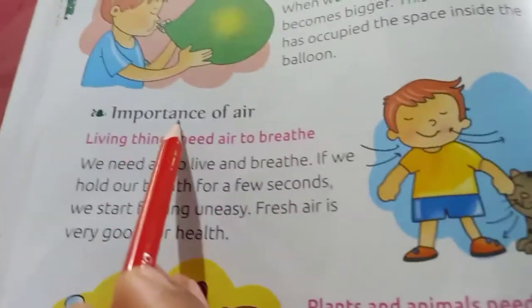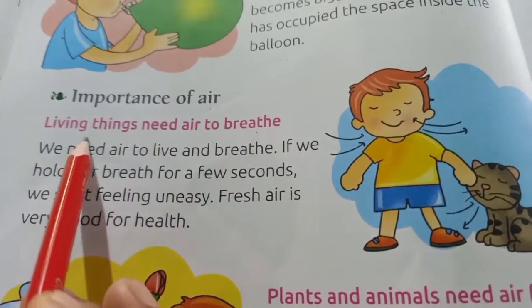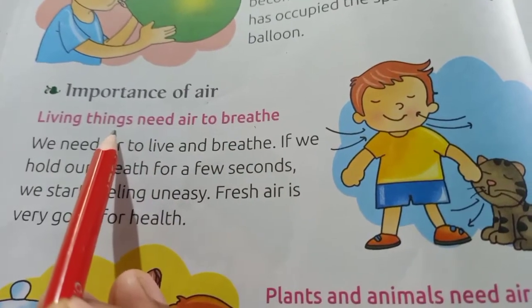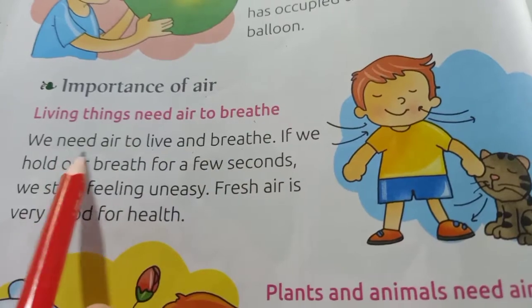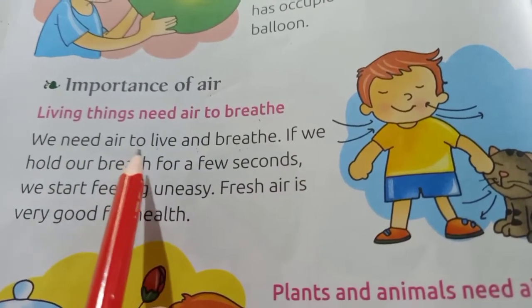Now, importance of air. Living things need air to breathe. For living things, air is very important. We need air to live and breathe. Without air, we must die.